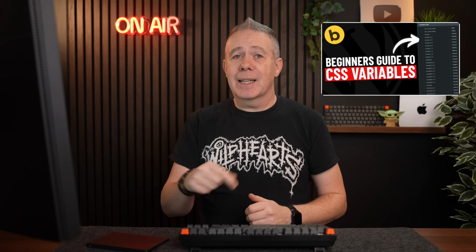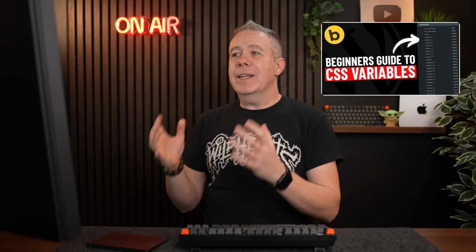Now you can do this directly inside Bricks if you want to. And again, I've got a video on how you can do this. I'll link in the description down below. But for ease, I like to have everything set up in Core Framework. It gives me a little bit more flexibility, in my opinion.